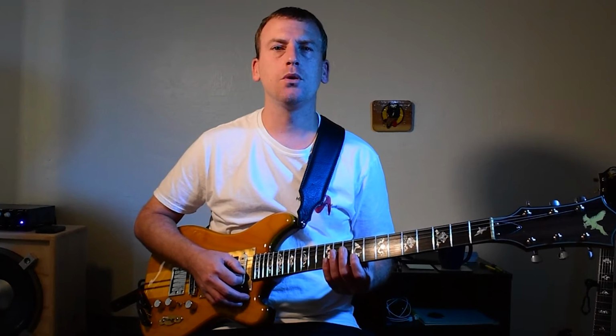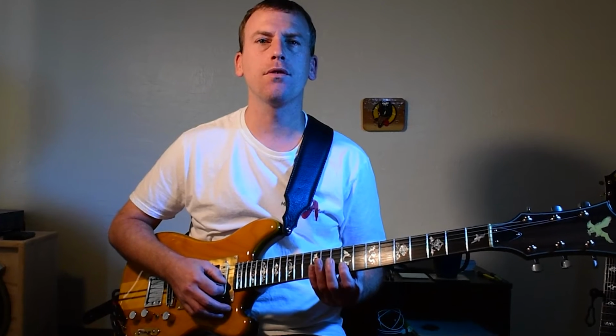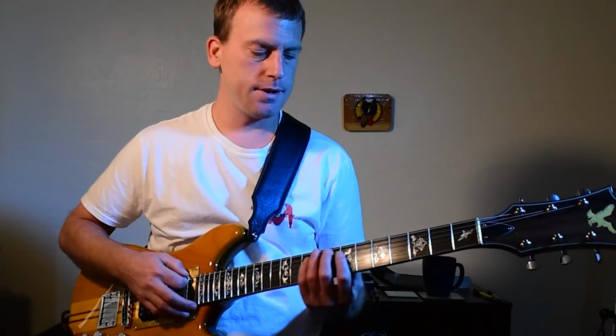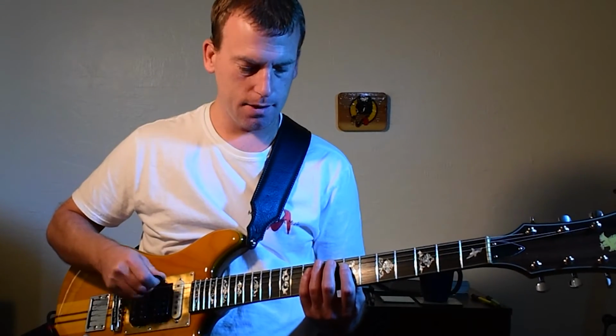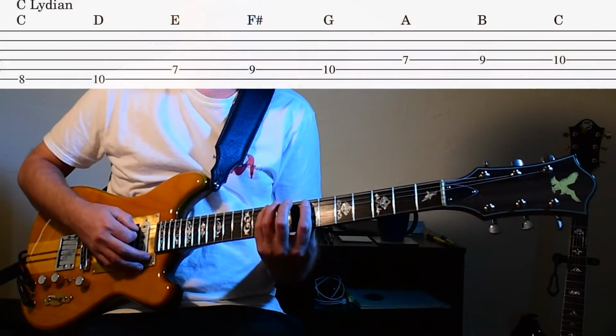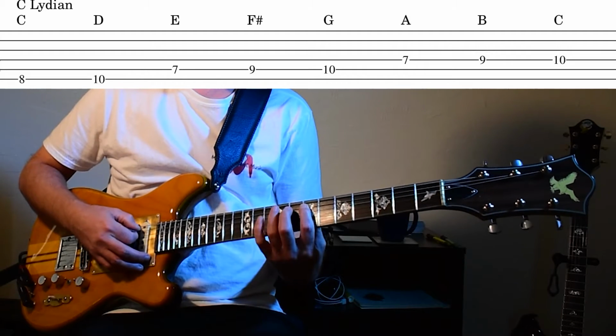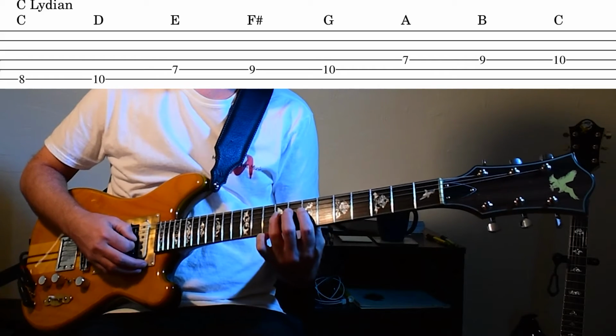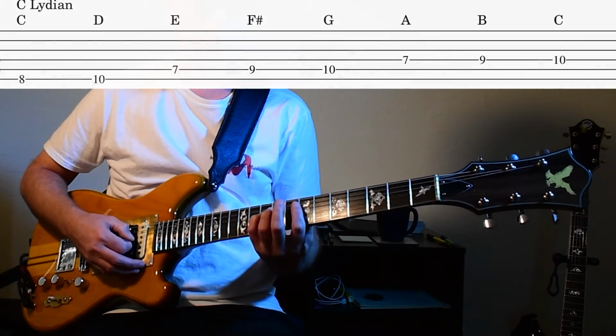On today's episode, I would like to discuss the 4th degree of the major scale, the Lydian mode. So let's take a look at C Lydian for a second. C, D, E, F sharp, G, A, B, back to C.